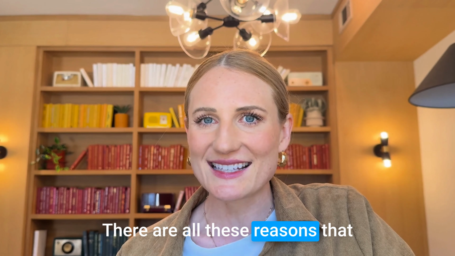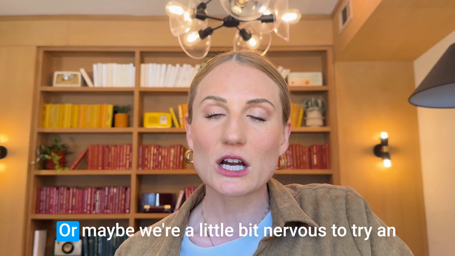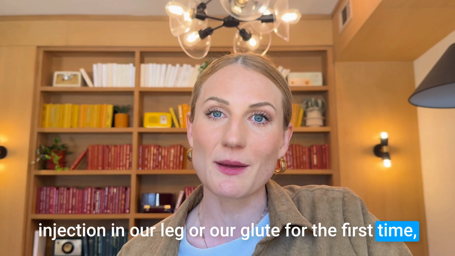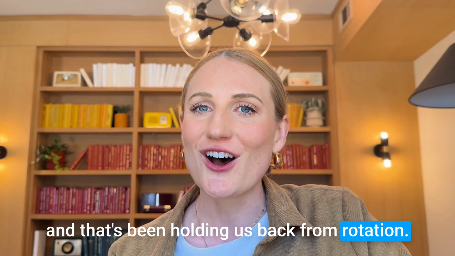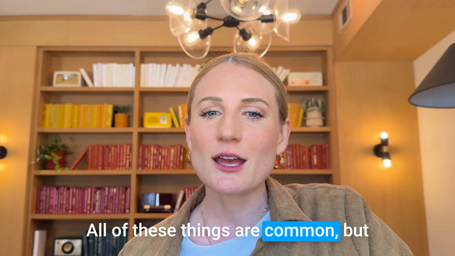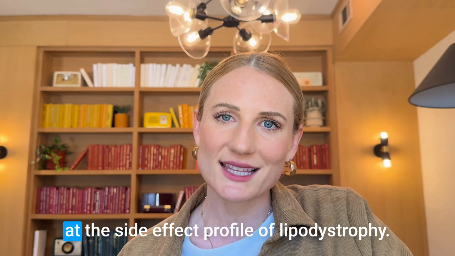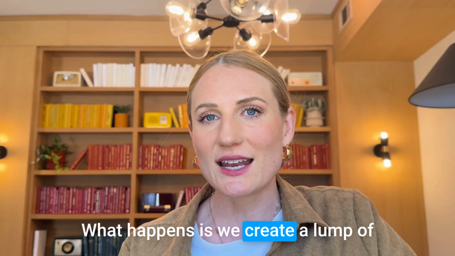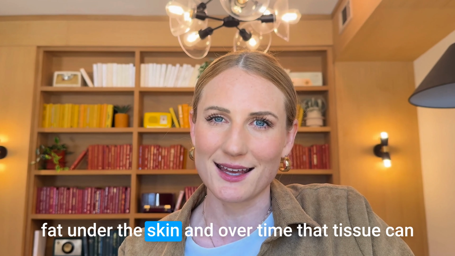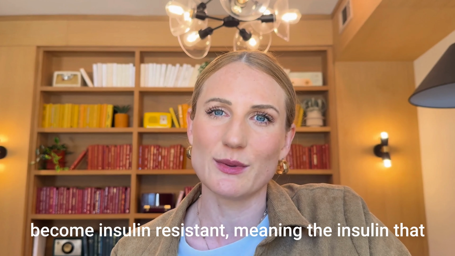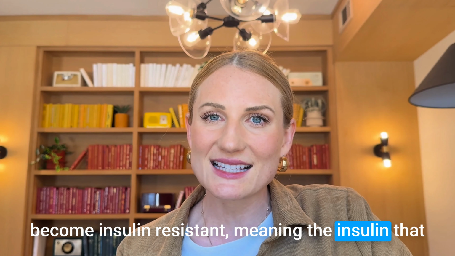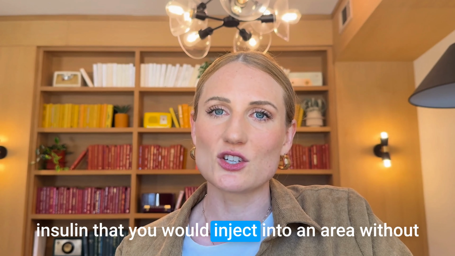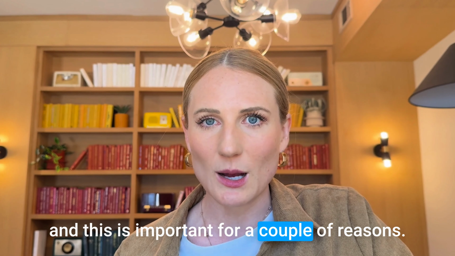There are all these reasons that we can create these habits. Or maybe we're a little bit nervous to try an injection in our leg or glute for the first time, and that's been holding us back from rotation. All of these things are common, but definitely worth considering when we look at the side effect profile of lipodystrophy. What happens is we create a lump of fat under the skin, and over time, that tissue can become insulin resistant, meaning the insulin that you inject into that area won't be as effective as insulin that you would inject into an area without. And this is important for a couple of reasons.